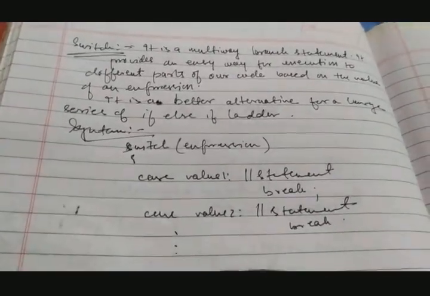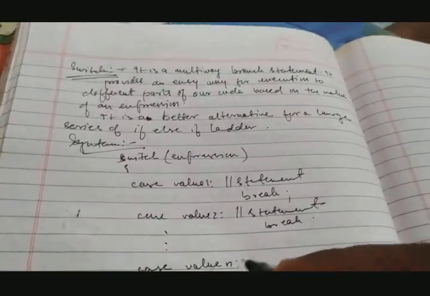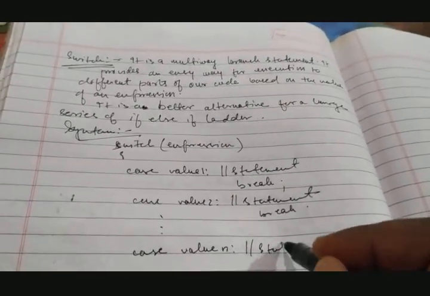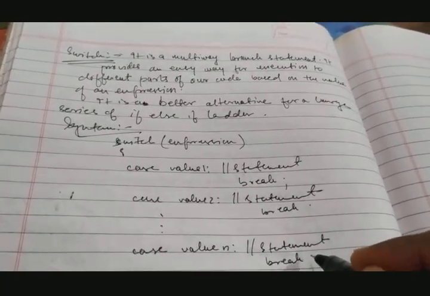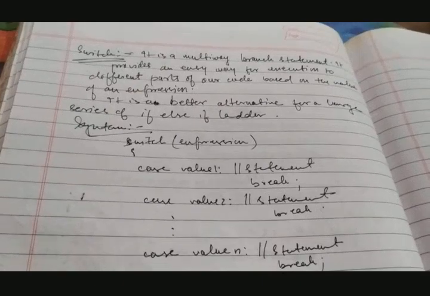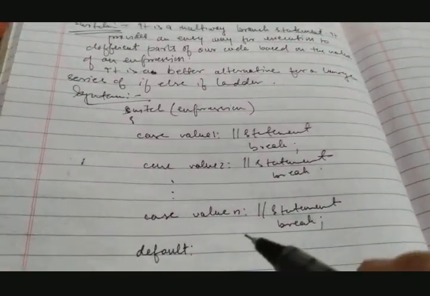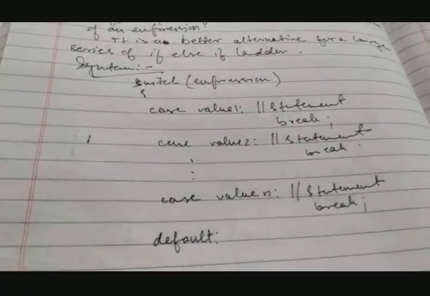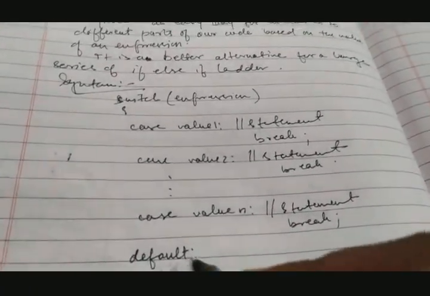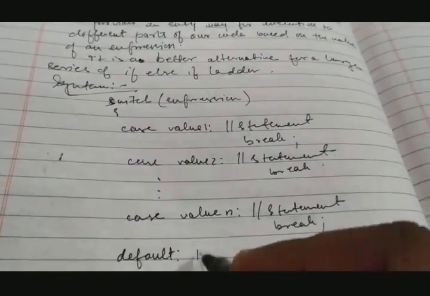You can have a case value n statement and break. Then you have a default. Now default is similar to the else clause in if else if. It's an optional one. Default is written with a small d and default does not contain any break statement.